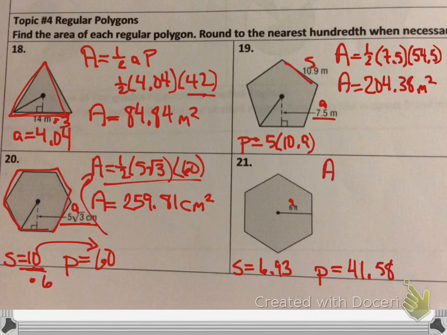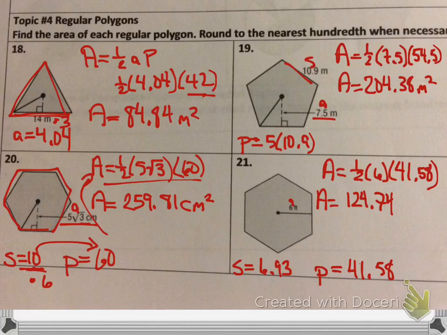Okay, so then the area here is equal to 1/2 of the apothem, 6, times the 41.58, and you go from there and type it in. So 0.5 times 6 times 41.58, and you get 124.74 square feet. Okay, and that's it. That's pretty much it right there.